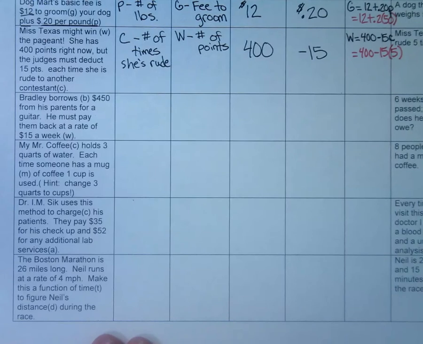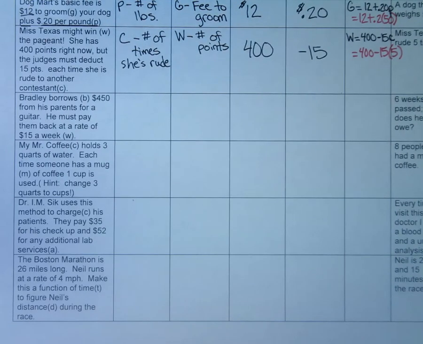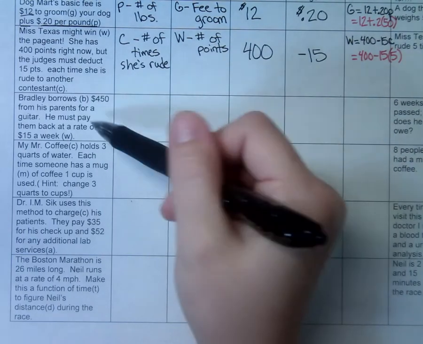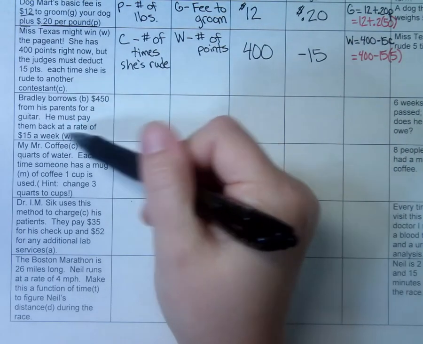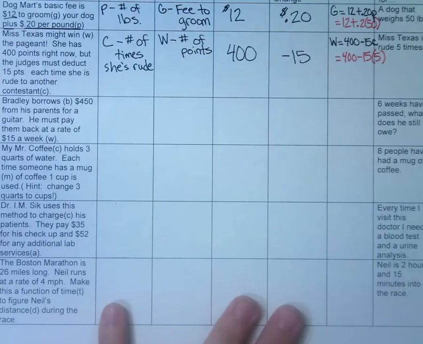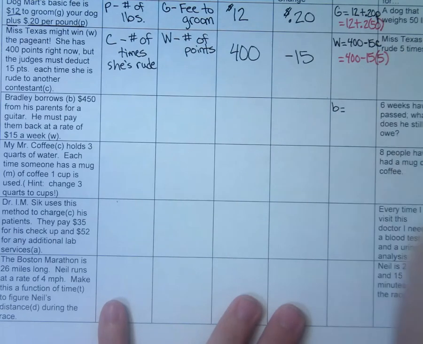Next problem. Bradley. He borrows $450 from his parents for a guitar. He must pay them back at a rate of $15 a week. Okay, so we're talking about how much he borrows, B, from his parents, and he must pay them back at a weekly rate of $15. Okay, so B, how much he owes them.